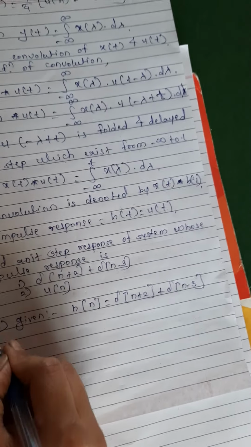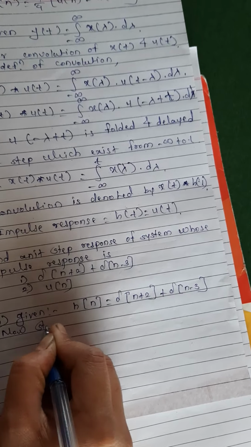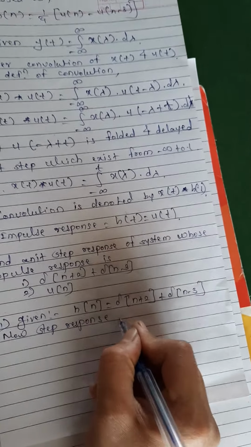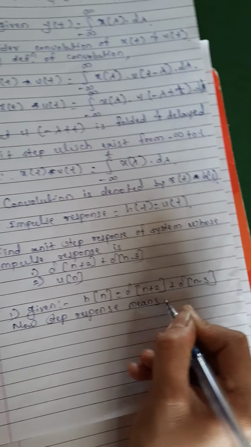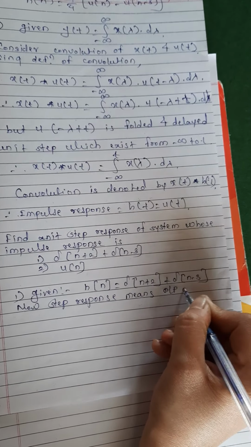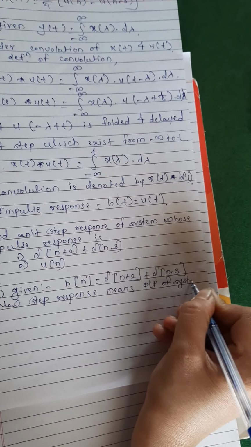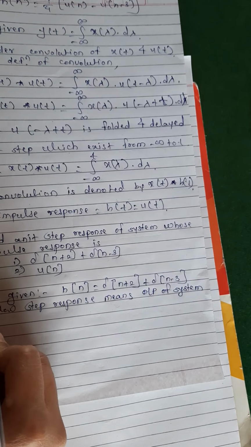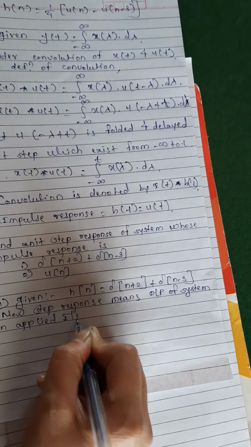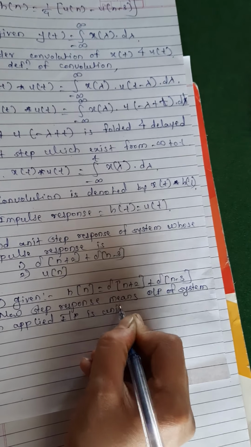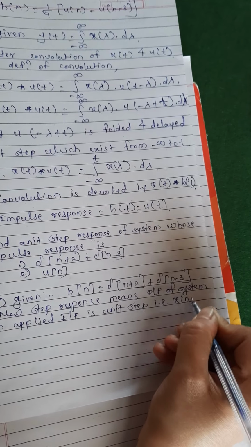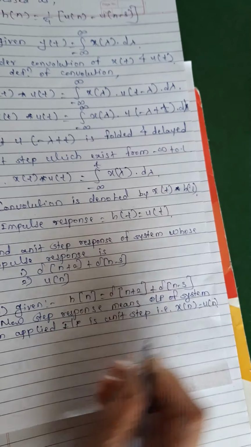Now step response means the output of the system when the applied input is unit step, that means x of n is equal to u of n.